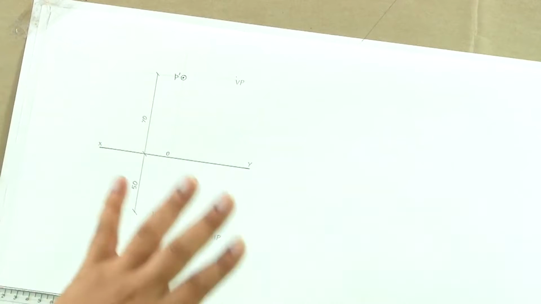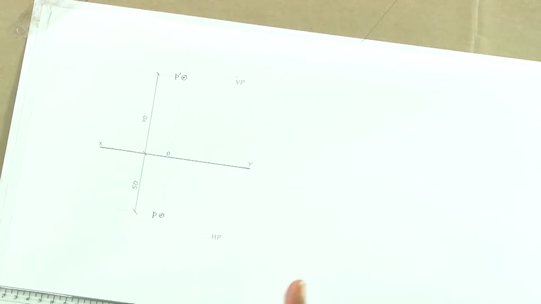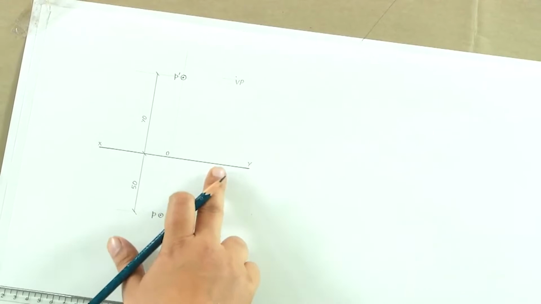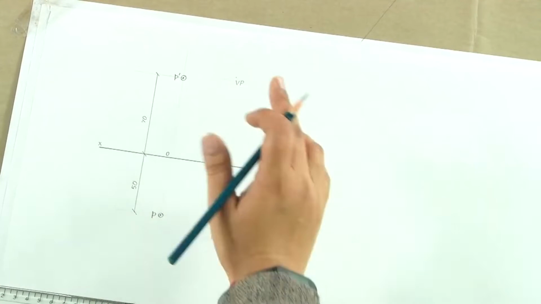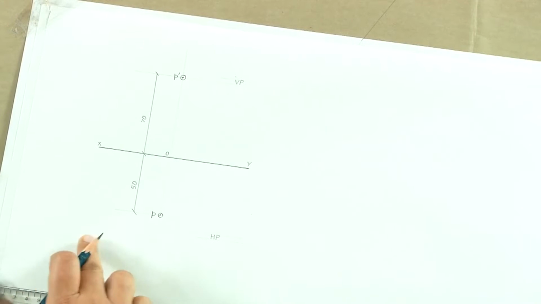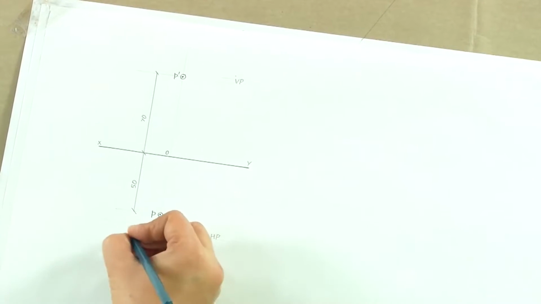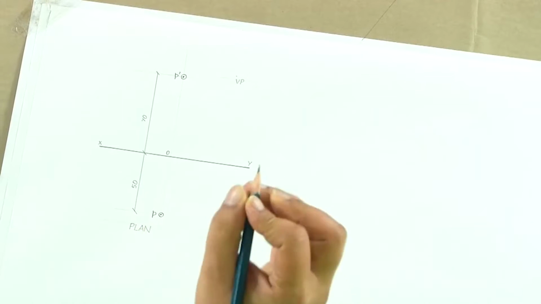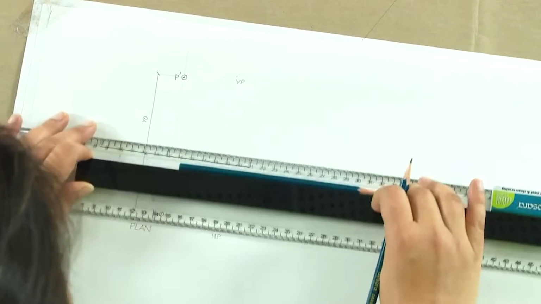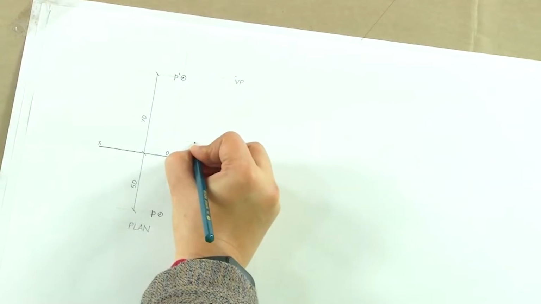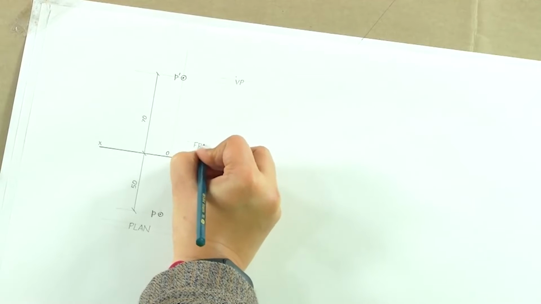These are the different things. In case we have a bigger solid, sometimes we may also be required to write front elevation and plan here. So we could write VP, HP, and here we could also write plan or top view. Preferably we will use the term plan. You could also write top view though, and we will write front elevation.